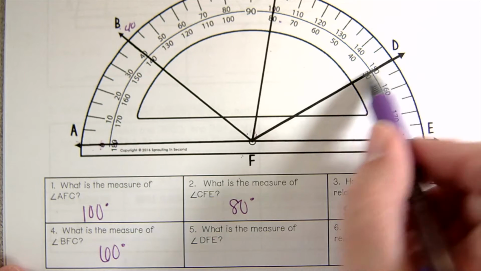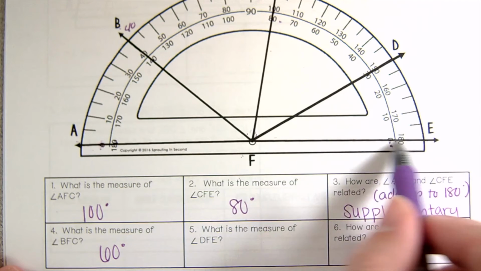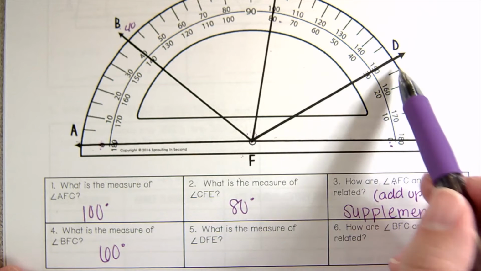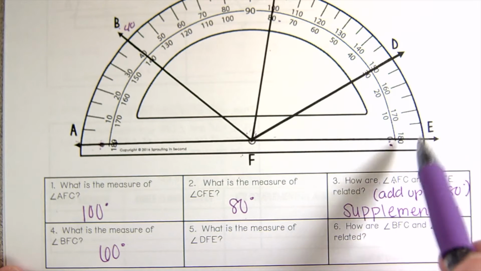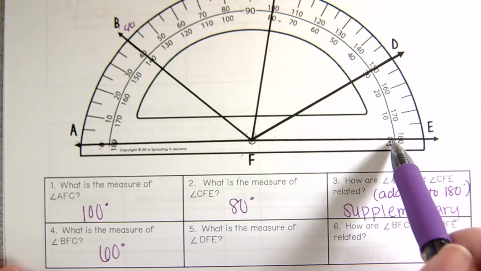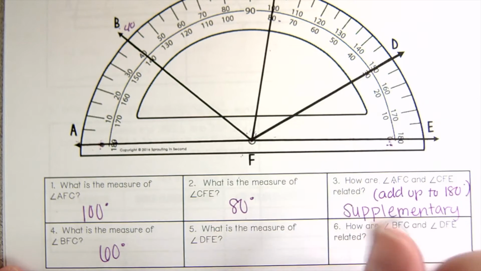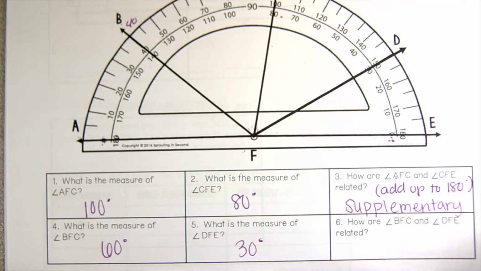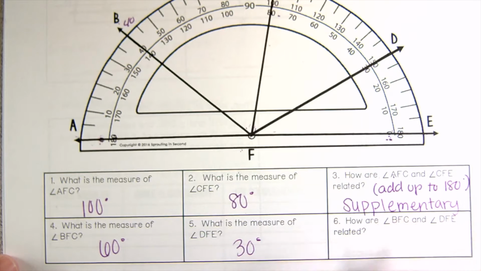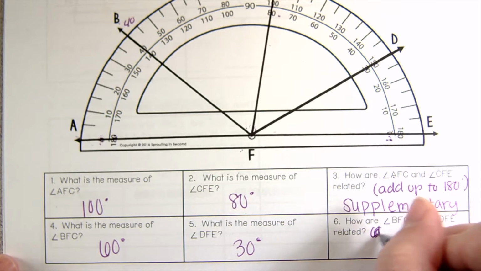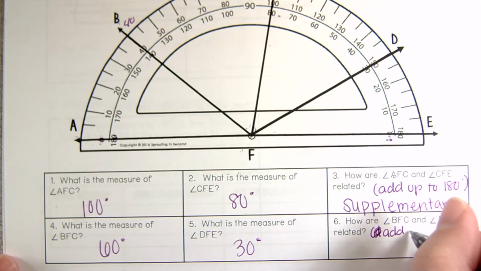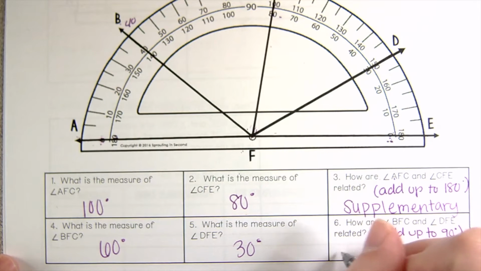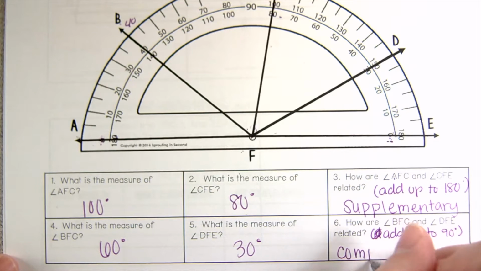DFE. So DFE. Then it's not an angle. So angle DFE, we can use the 0. So if we start at 0, what does this one go up to? 30. And what's special about those two? How are they related? They add up to 90. And there's another special word for that. It is complementary. So when they add up to 90, it is complementary.